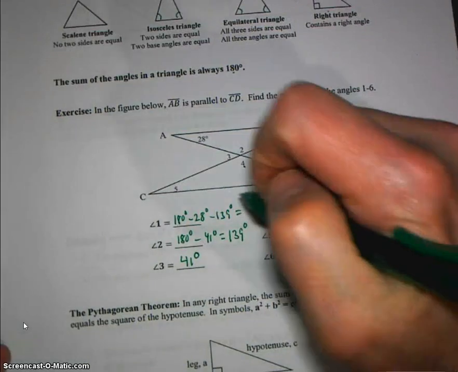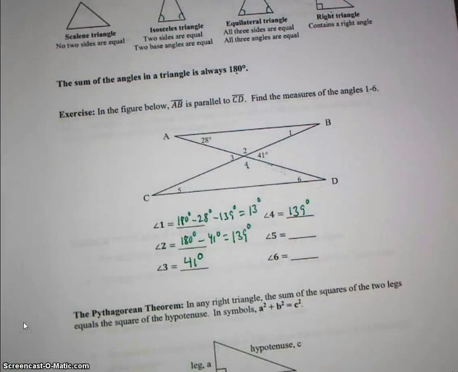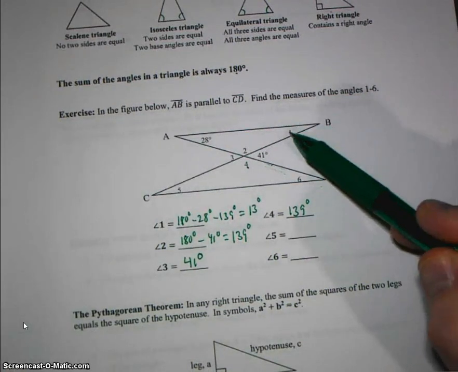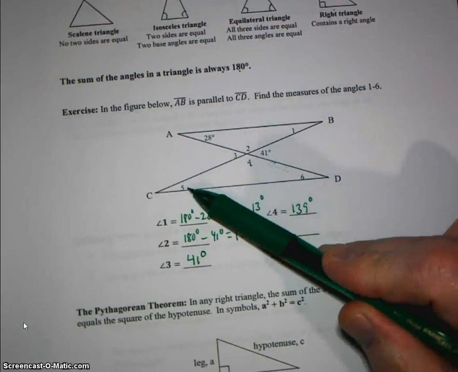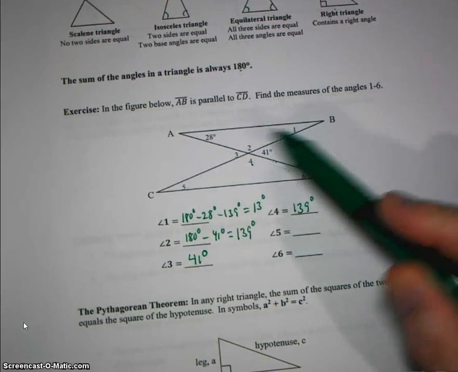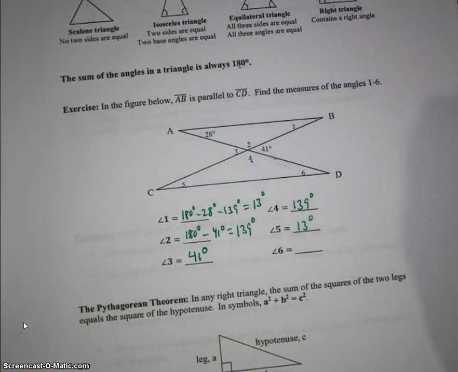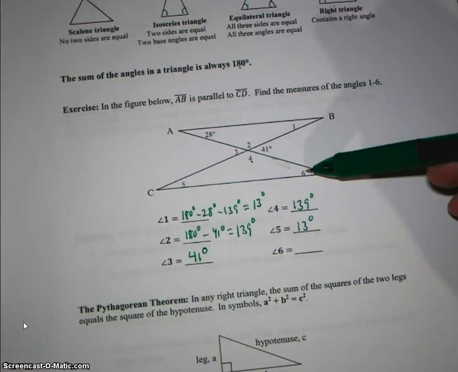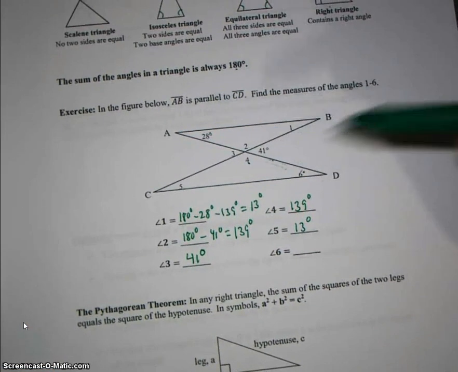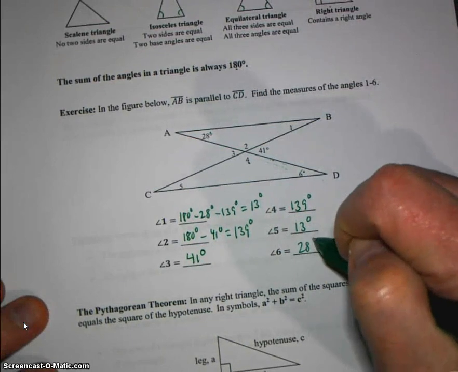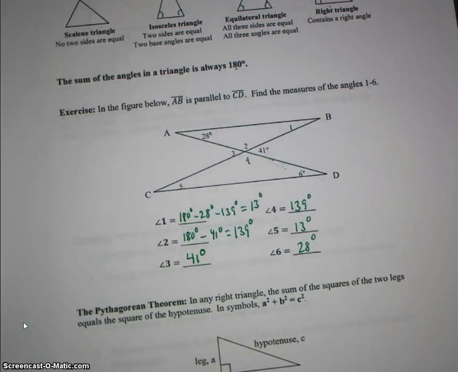Angle 1 is 13 degrees, which means angle 5 also has to be 13 degrees. We've got our alternate interior angles there. And finally, angle 6 has to be 28 degrees. Again, alternate interior angles. All right, so you can see where we use some of those theorems in a problem like that.